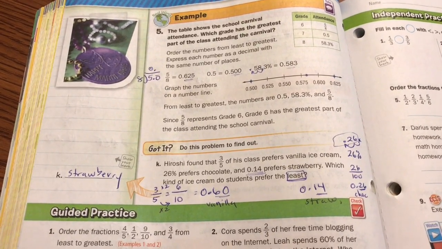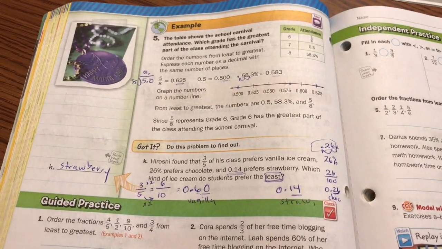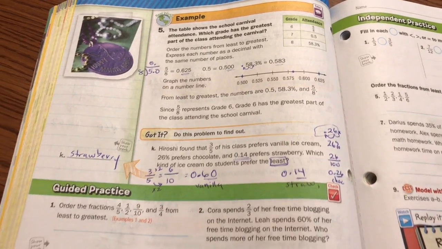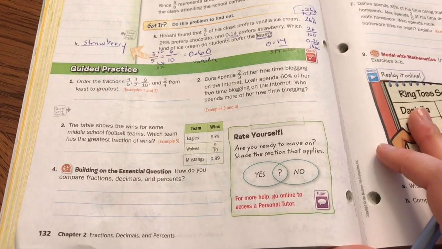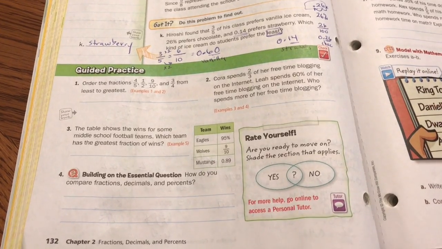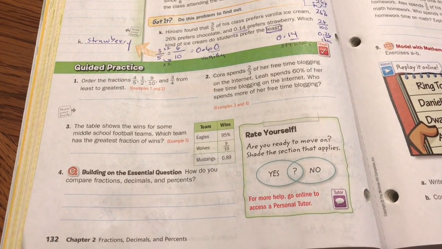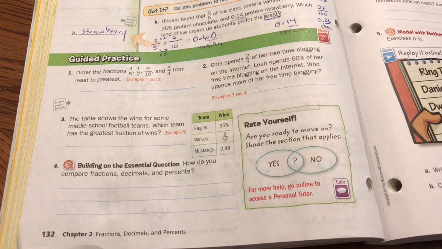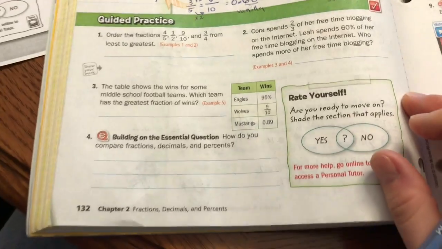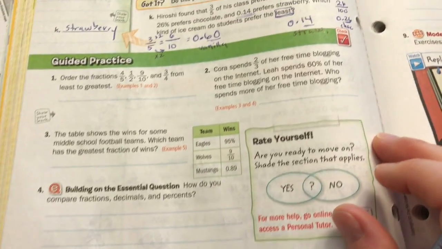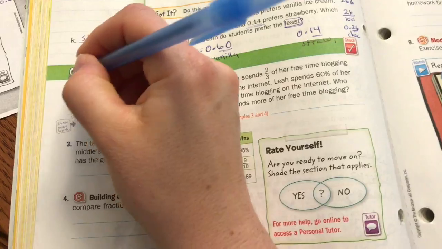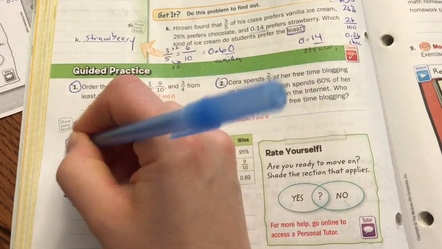All right, we did all the examples. Now, we're going to do guided practice next. We're on page 132. Get ready for guided practice. You're going to try it, and then you're going to check your work with me. All right, here we go. So for the guided practice on page 132, the problems that we're going to be doing are 1, 2, and 3.